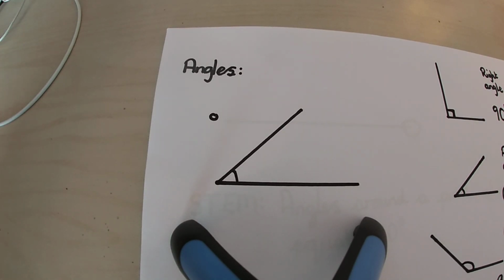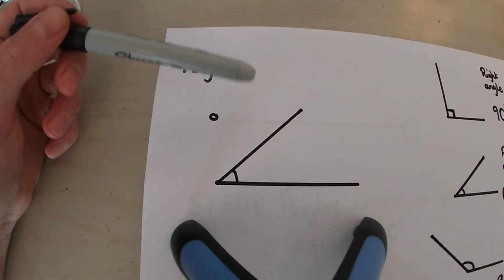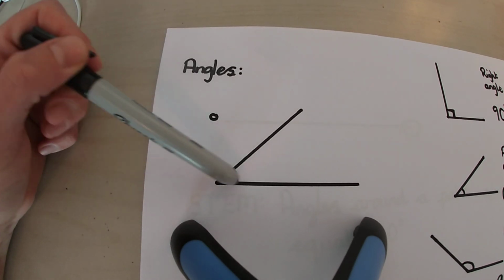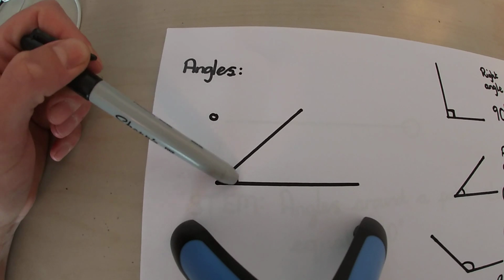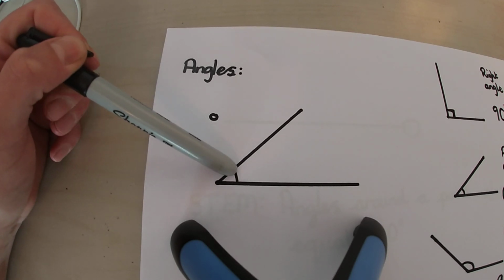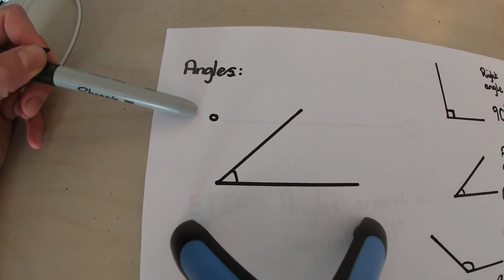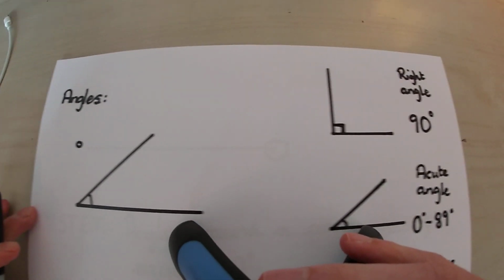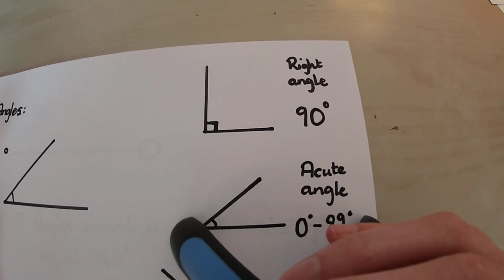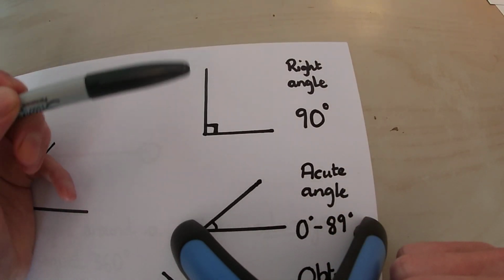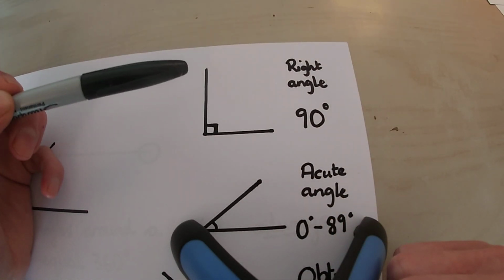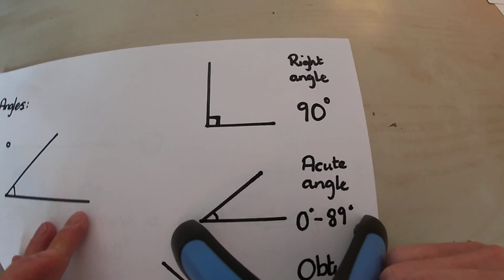So just a recap of yesterday, we looked at what an angle is. An angle is the measurement between two lines at the point where they meet. So this bit here is the angle, and we measure angles in what's known as degrees. We also looked at a right angle being 90 degrees. This is your Year 4 knowledge. Always 90 degrees, never any more, never any less.